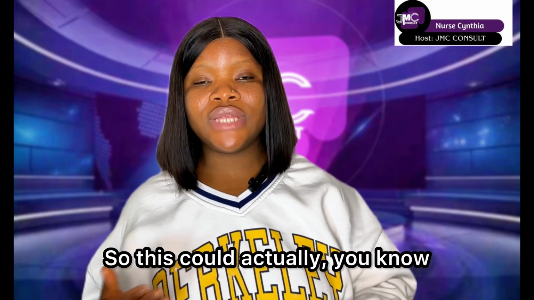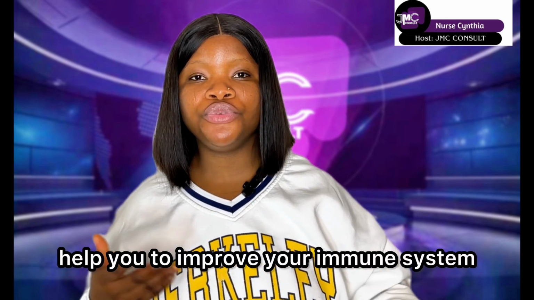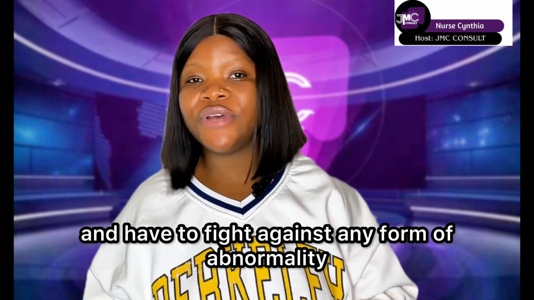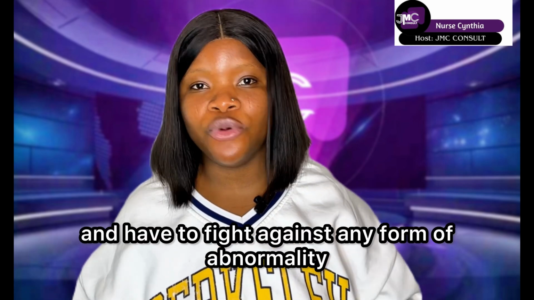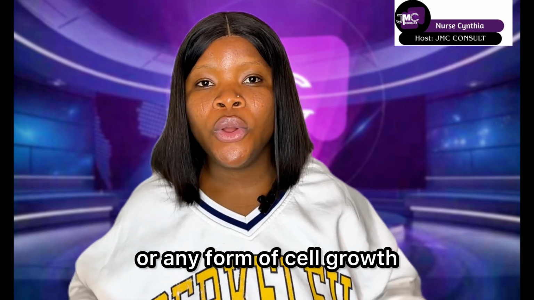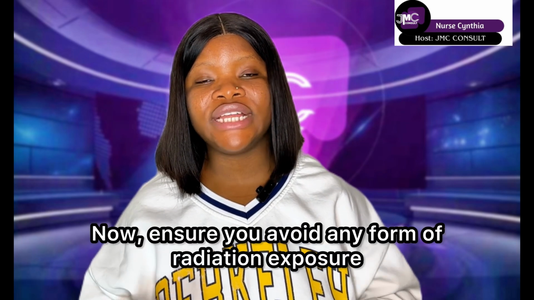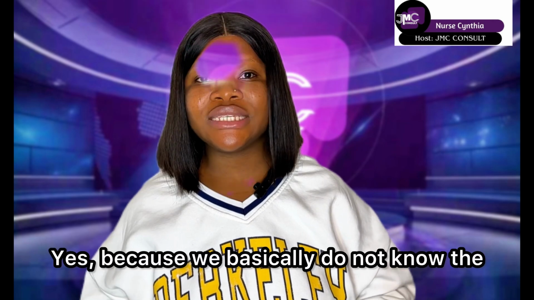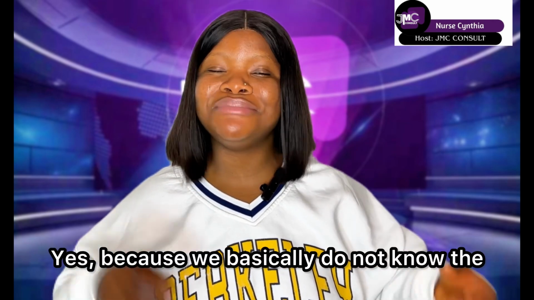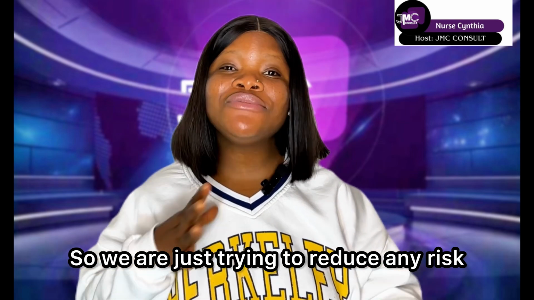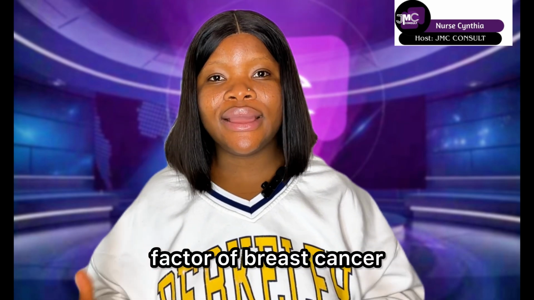This could help to improve your immune system and help to fight against any form of abnormality or any form of cell growth. Now, ensure you avoid any form of radiation exposure. Yes, because we basically do not know the main cause of breast cancer, so we are just trying to reduce any risk factor of breast cancer.